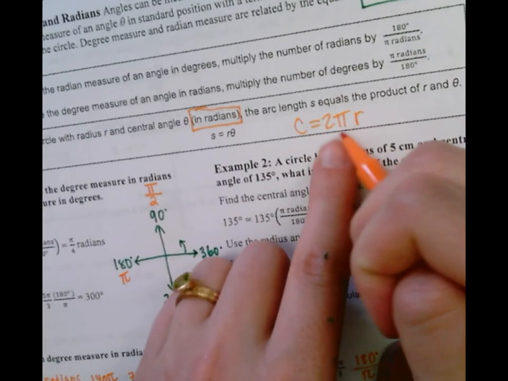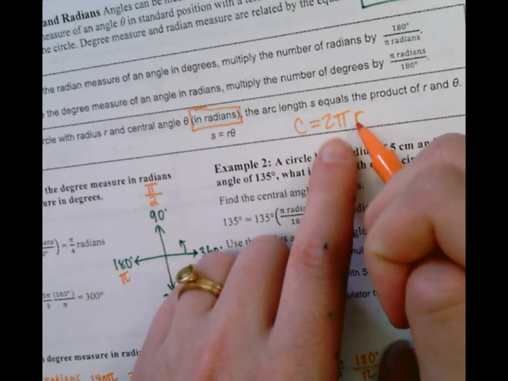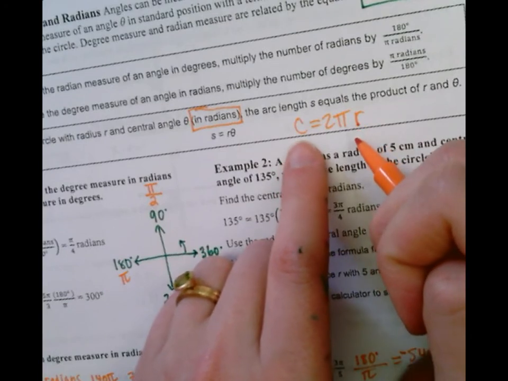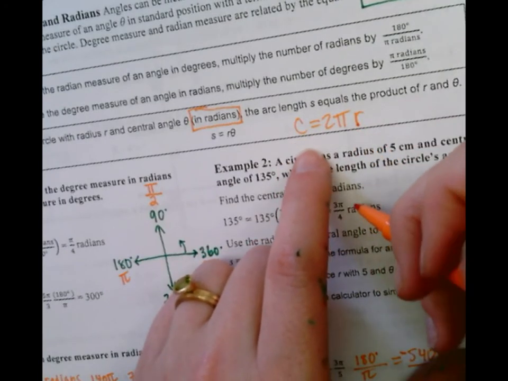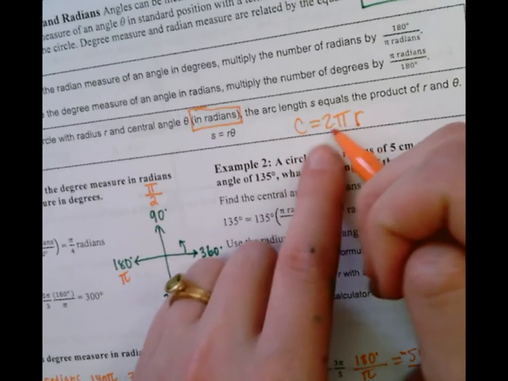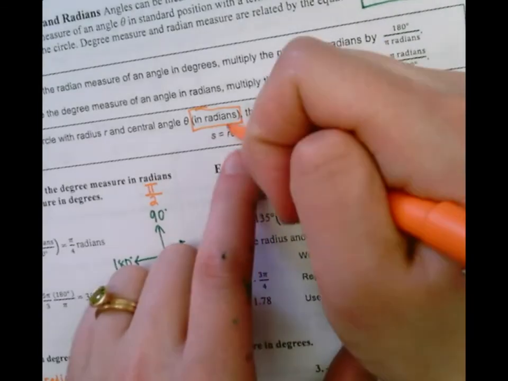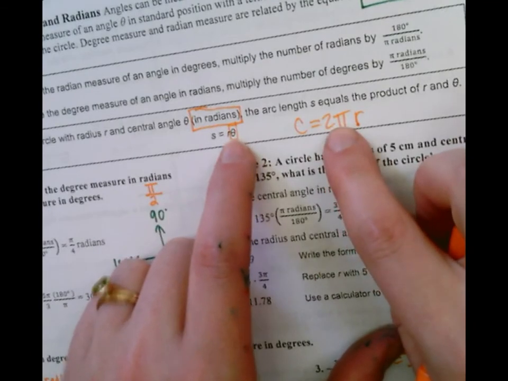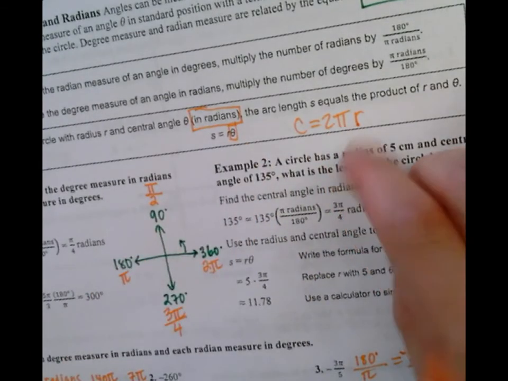That's just 2 pi in radians, times the radius to get to the circumference. So now if I'm trying to get an arc length, which is just a chunk of the circumference, instead of having a 2 pi here, I'm going to replace it with whatever angle around the circle I'm going, which will always be out of the total 2 pi of the circumference. And that gives you that fractional arc length of the total circumference.